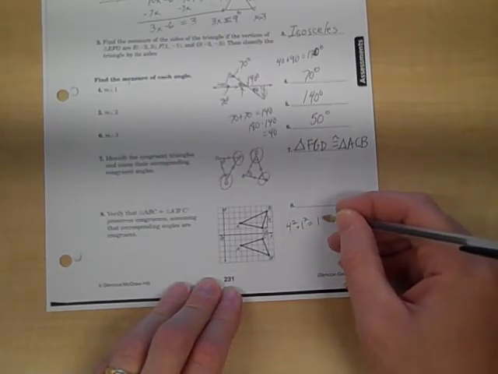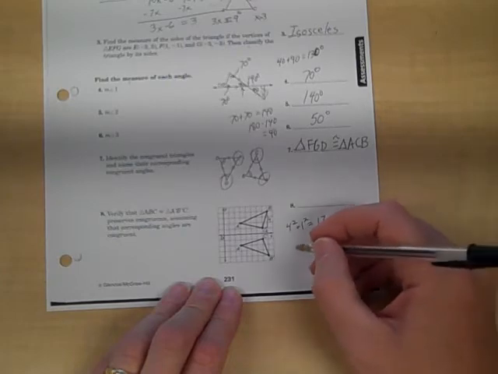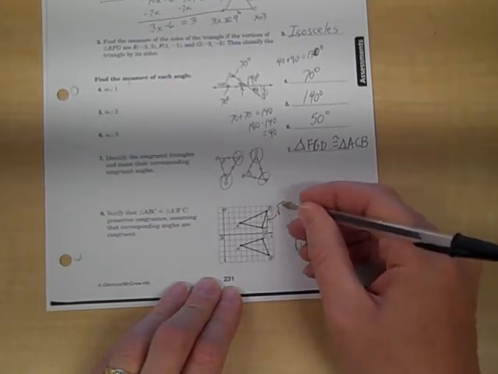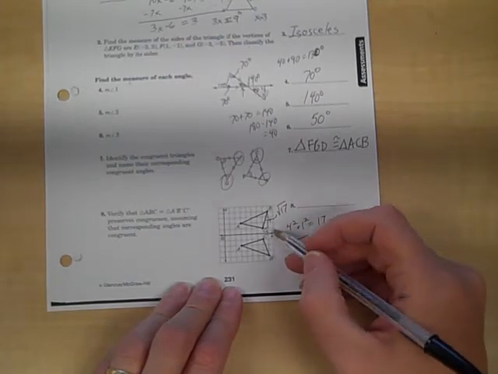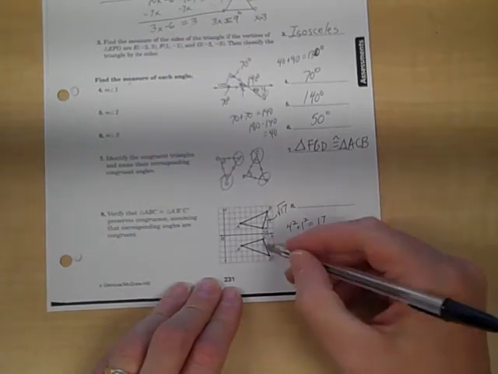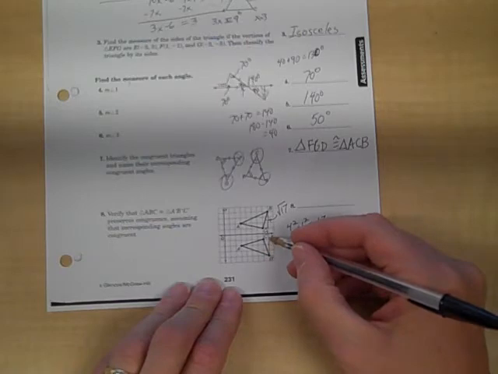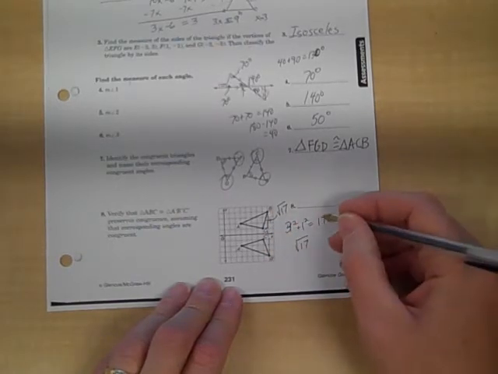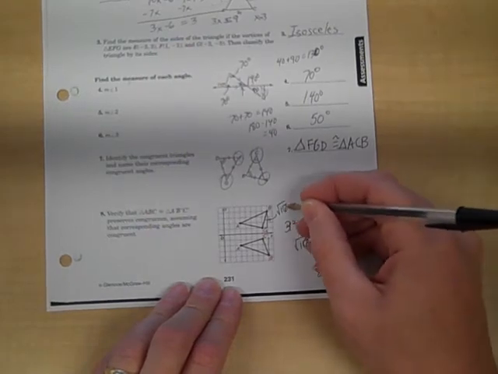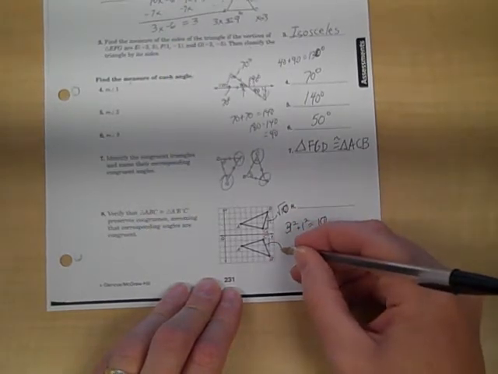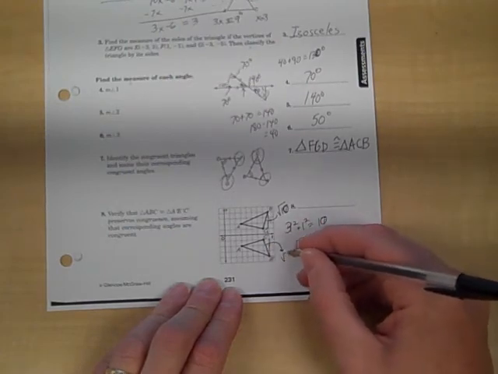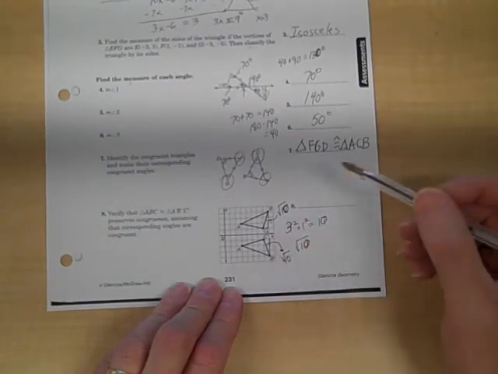That's 16 and 1 is 17. So the square root of 17 is what BC is. And then B prime C prime, 1, 2, 3. That's 3, not 1. So that's 10, so that's square root of 10. This also has 1 and 3, so that is also the square root of 10.